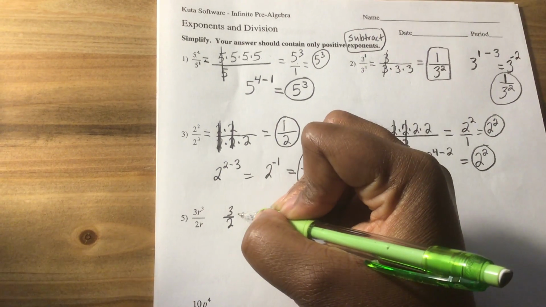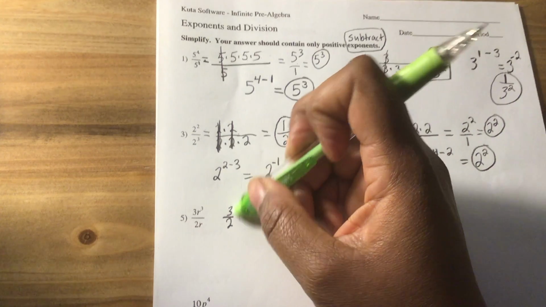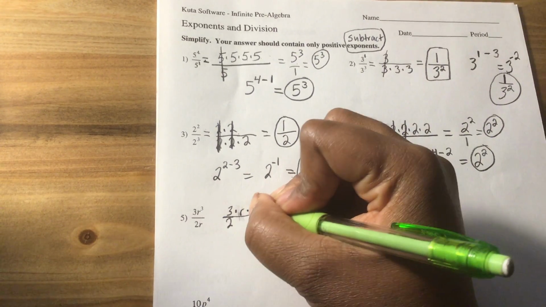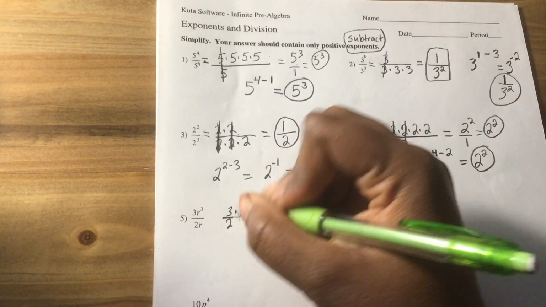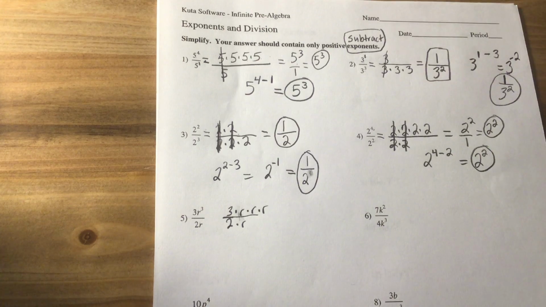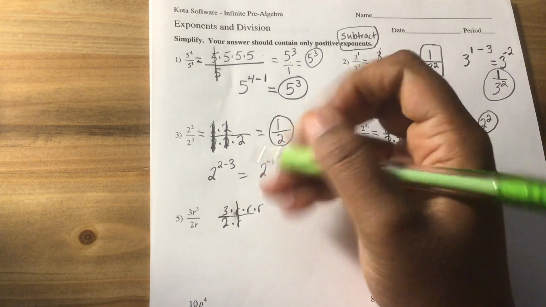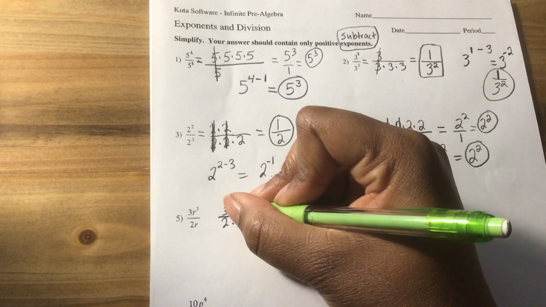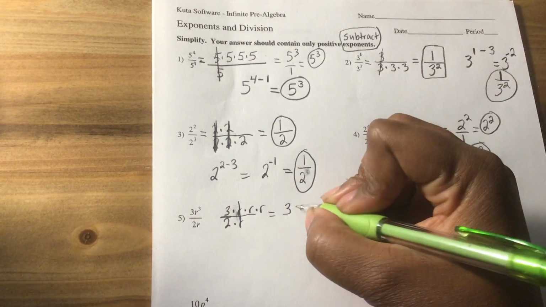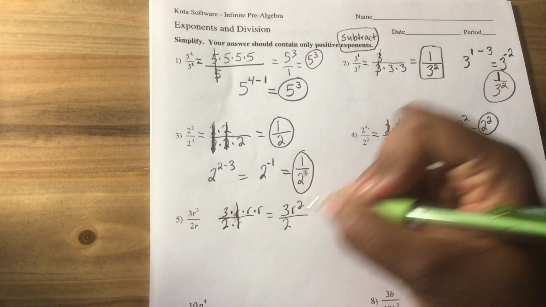Here, I have 3 R's on the top. And do the expanded form first. R, R, R, R on the bottom. When I divide the R's, R divided by R gives me 1. So what's left on the top is 3 R to the second. Okay? On the bottom is 2.